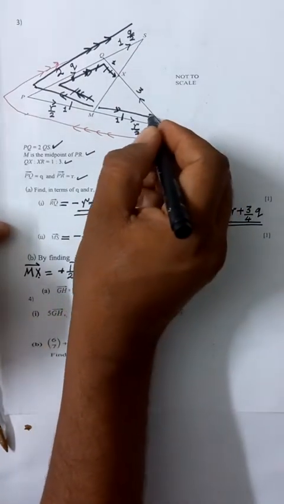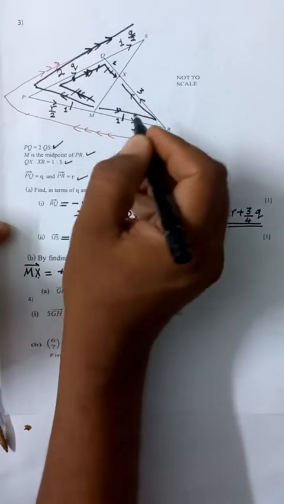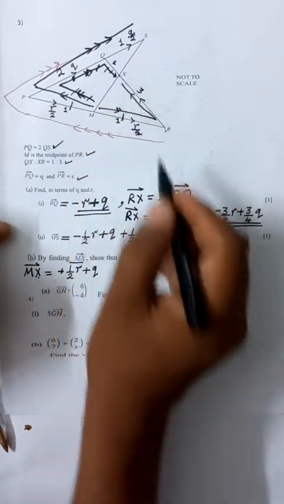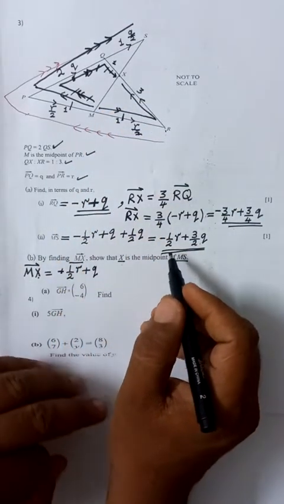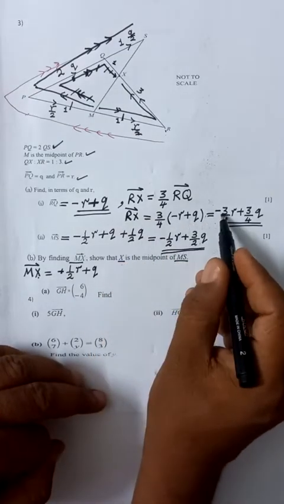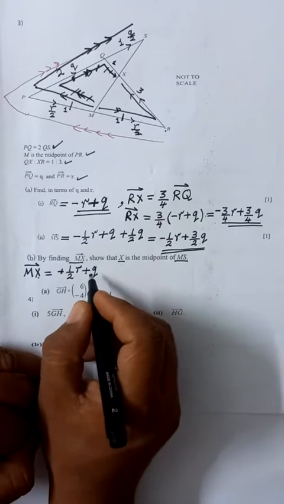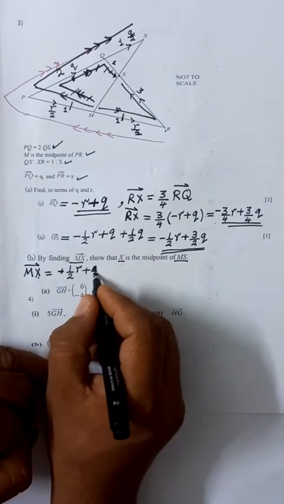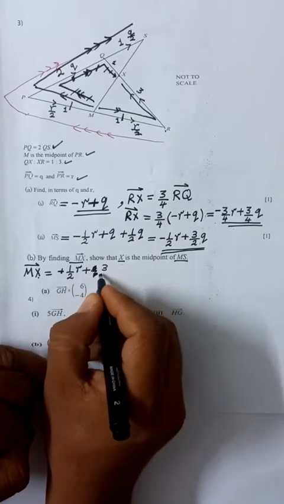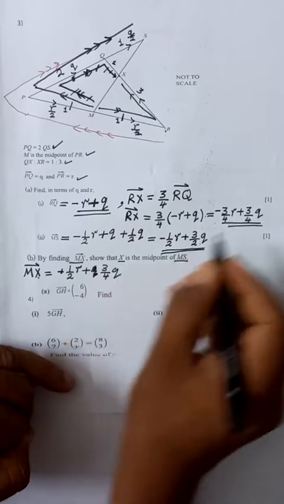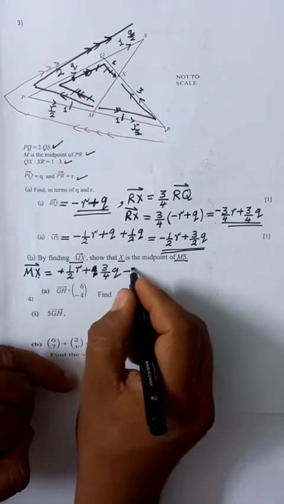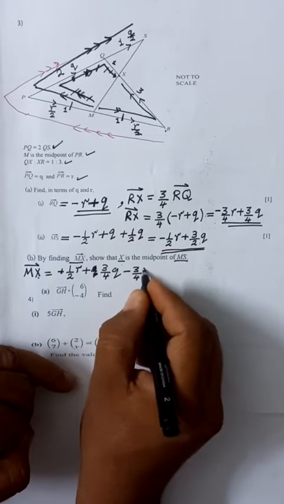Then I will go in this direction, which is the same direction of rx. Where is rx? Here is rx: negative 3 over 4r plus 3 over 4q. So it's plus 3 over 4q and negative 3 over 4r.